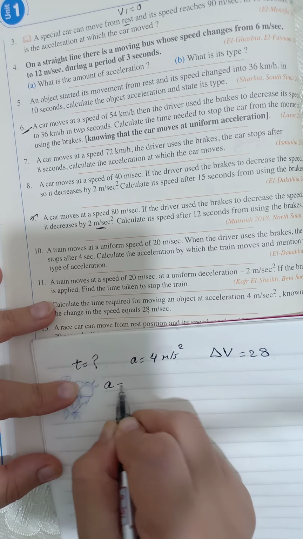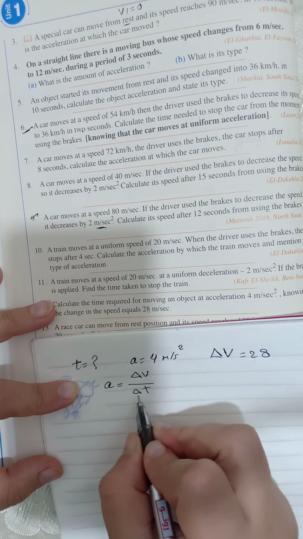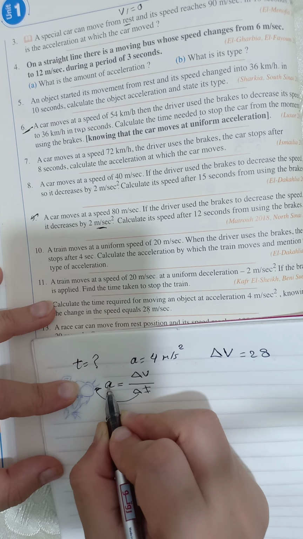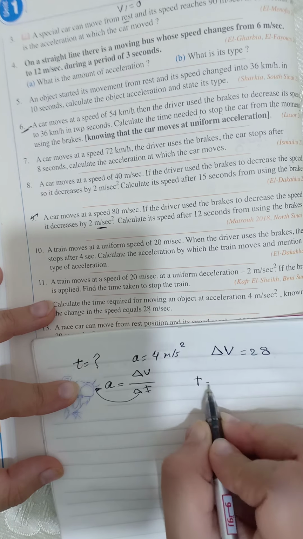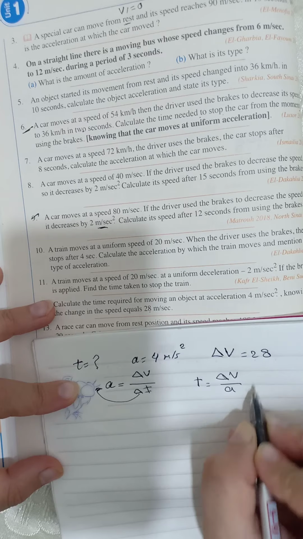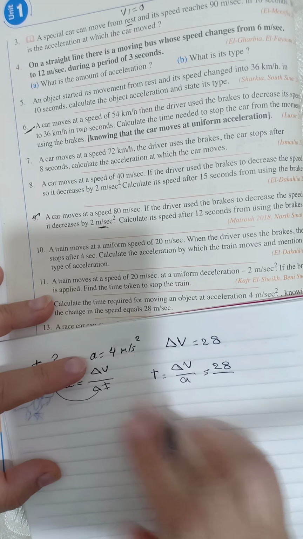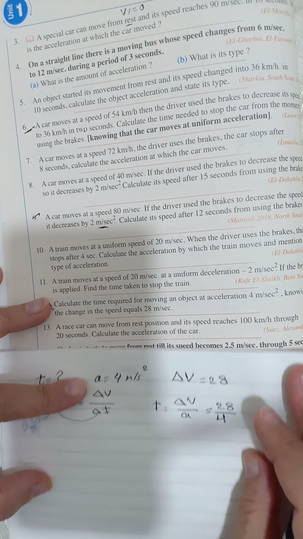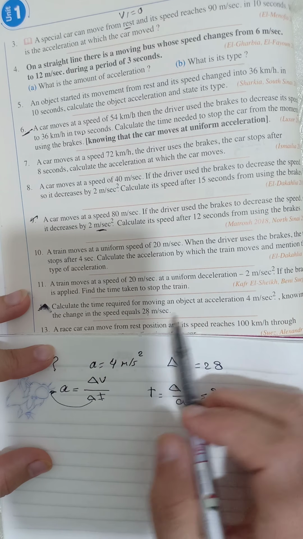The law of acceleration is delta V divided by delta T, okay? So delta T, the time, and the acceleration exchange places. So the time equals delta V divided by A. Delta V equals 28, divided by acceleration, equal 4, okay?